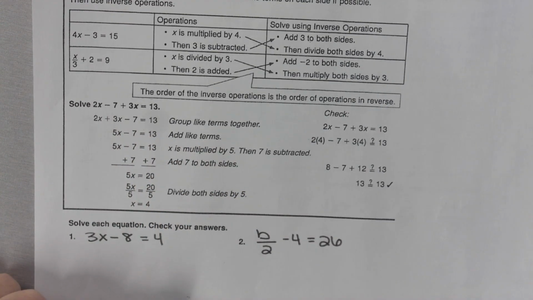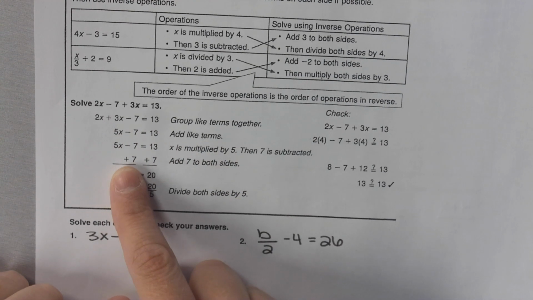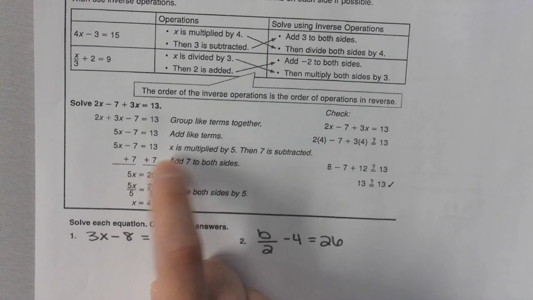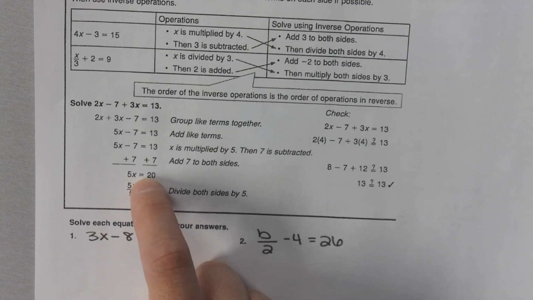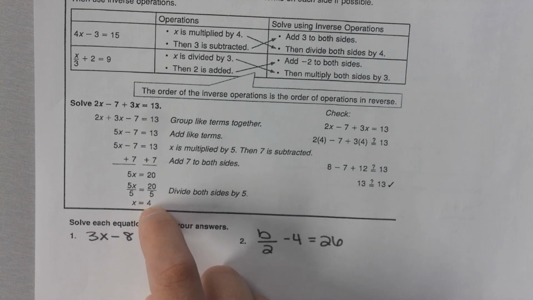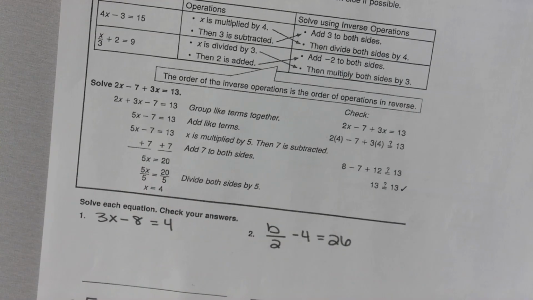And then they did opposite operations. Just like in the problem where we added 6 to both sides. Well, it's already being subtracted, so the opposite would be to add it to both sides. And then we get here and we realize, well, x still isn't alone yet. And so then we divide by 5 to get our final answer. And we also talked about the fact that we could plug it back in to check our work. All right, are you ready to try some?